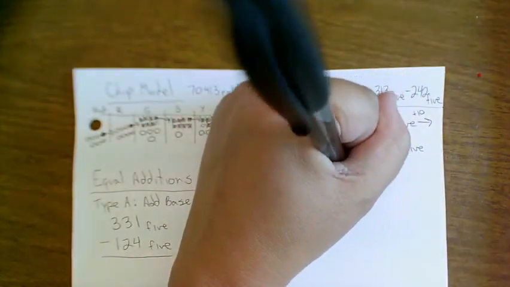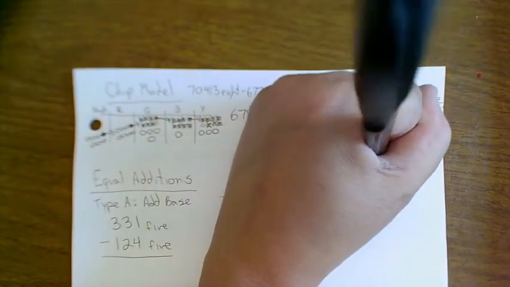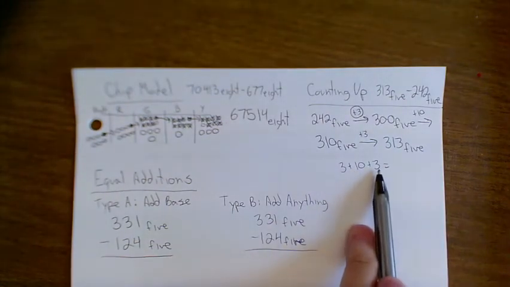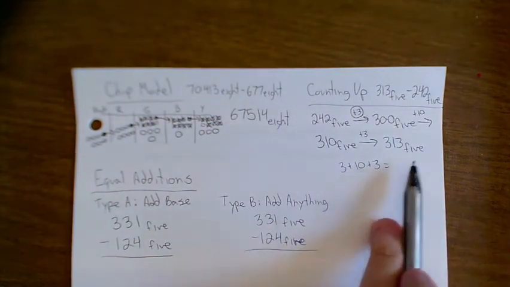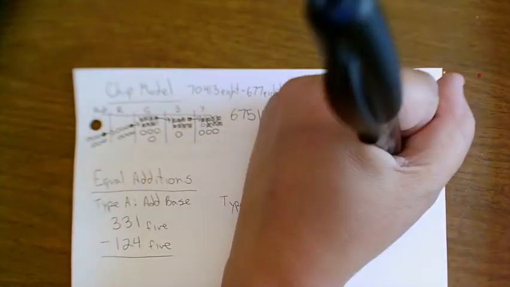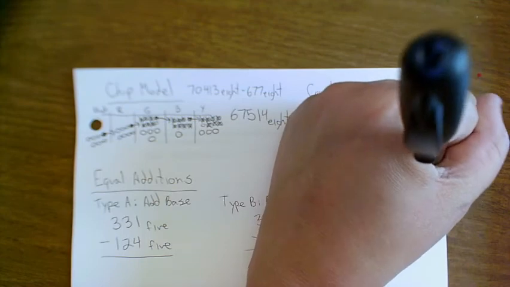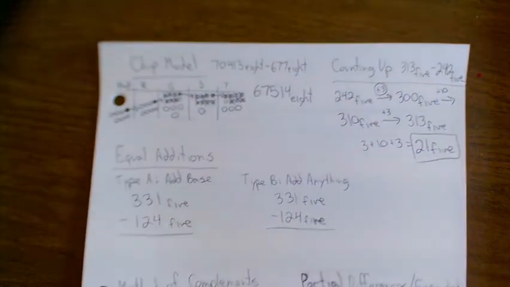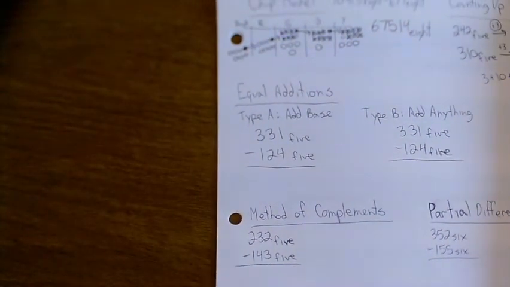So our answer, if we took 3 plus 1, 0 plus 3, that would technically be 1, 6. The 6, though, we're in base 5, so that would trade in for another long, so that would be 2, 1. Base 5 would be the answer. So 2, 1. Okay. What about equal addition?